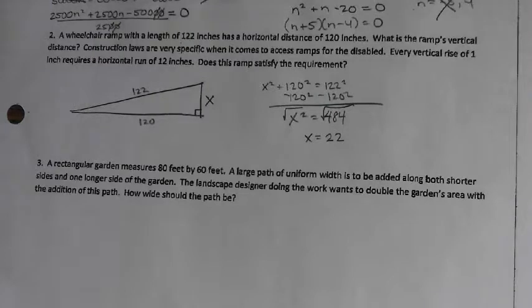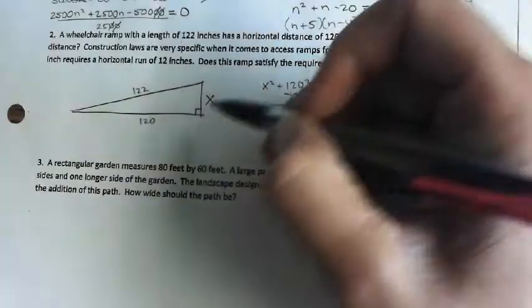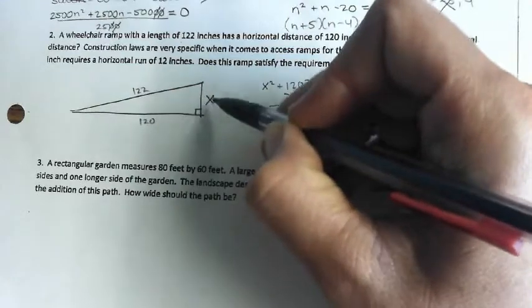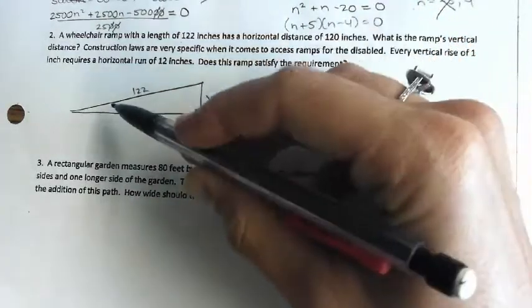So when it comes to access ramps for the disabled, every vertical rise of 1 inch requires a horizontal run of 12 inches. Does this ramp satisfy the requirement? For every 1 inch of rise, there has to be a horizontal run of 12. So, since we have 22, for every one of those 22 inches, we need a horizontal run of 12.